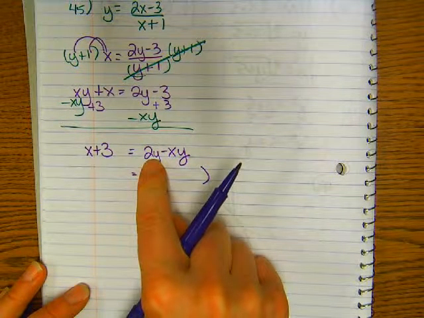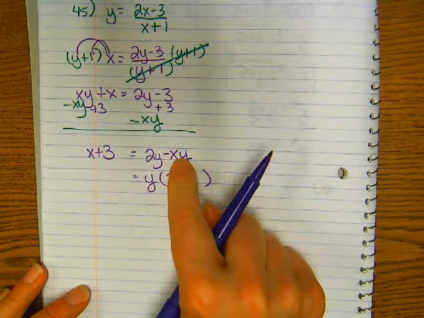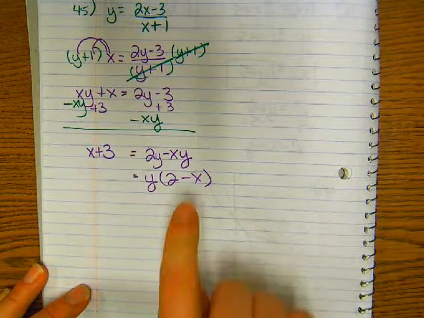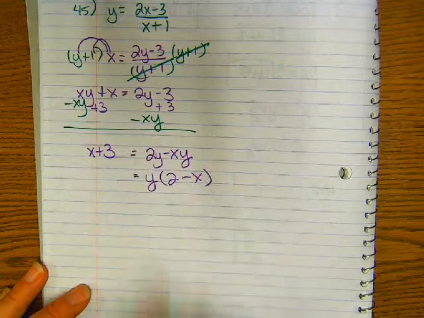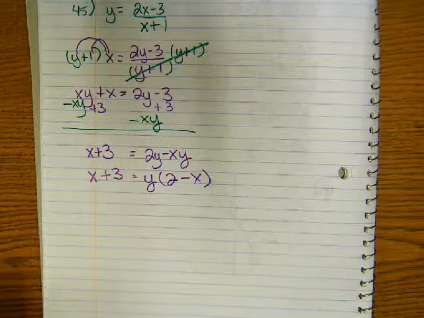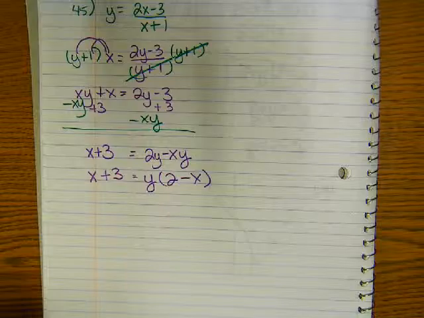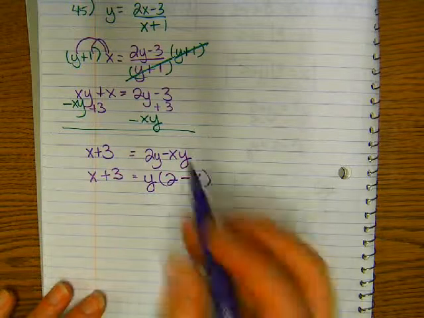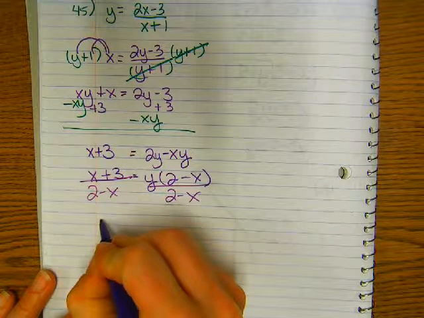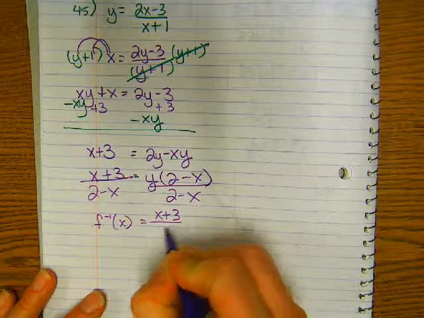If you divide each of these terms by y, what would be left? 2y divided by y, what's left? 2. xy divided by y, what's left? x. Just hold on a second. If you distribute this again, don't you get what's above there? Okay. Can you solve for y now? How can I get y alone? Divide both sides by 2 minus x. So f inverse of x is x plus 3 over 2 minus x.